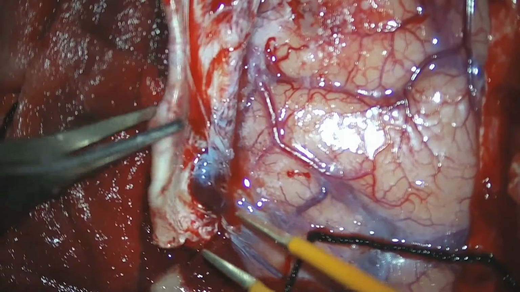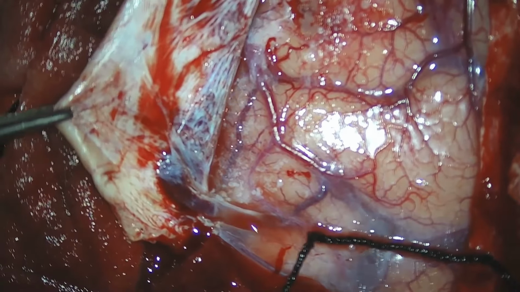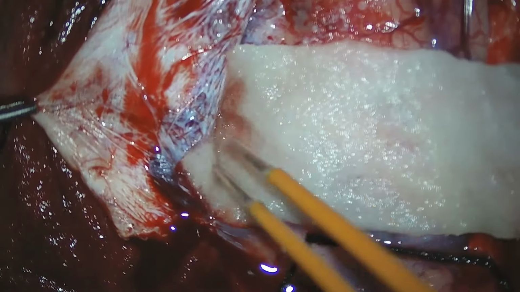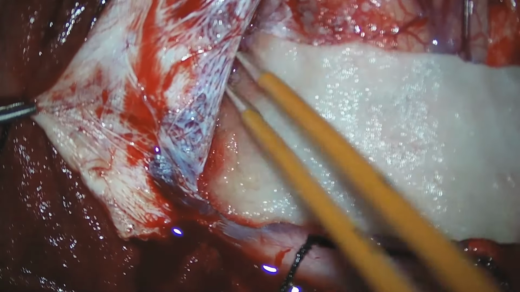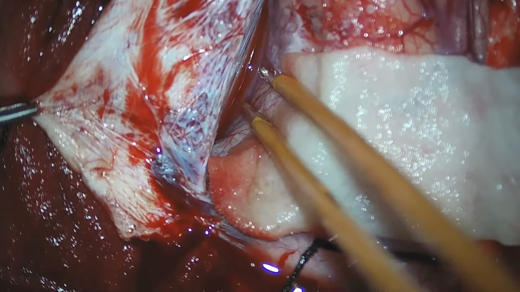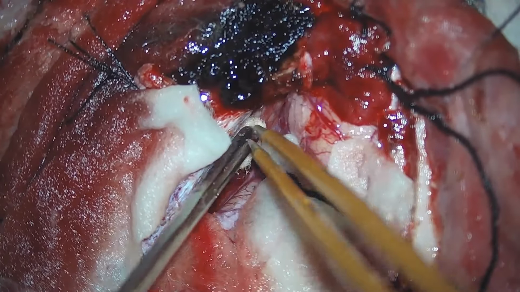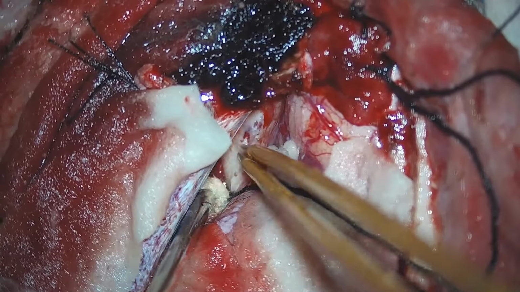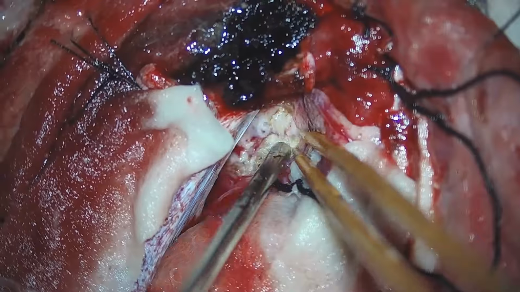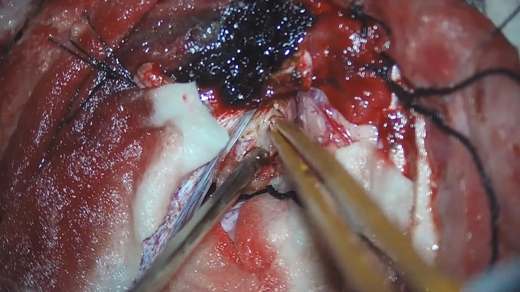Here we can see one draining vein into the superior sagittal sinus, which is carefully left intact, and any adhesions surrounding the vein are separated. A cotton pledget is always used on the brain surface to minimize any traction injuries. After dynamic retraction, we can see the surface of the glioma over the interhemispheric area, and we carefully open into the tumor.